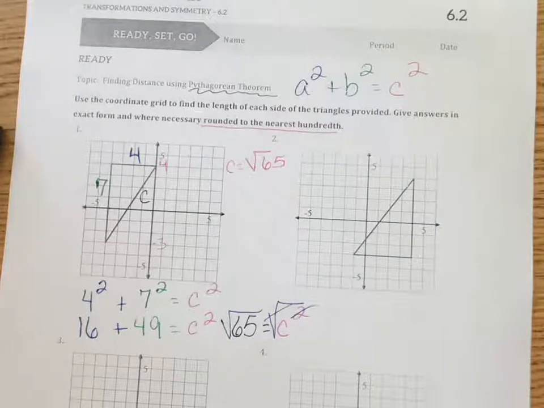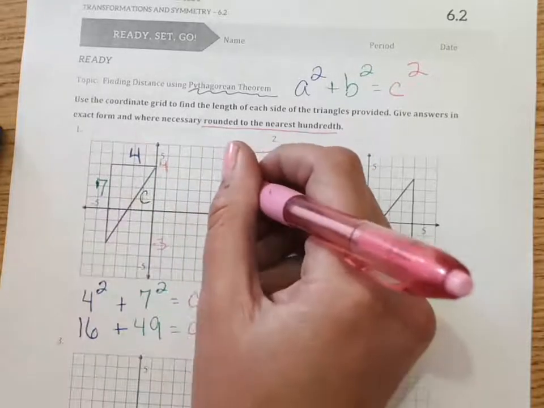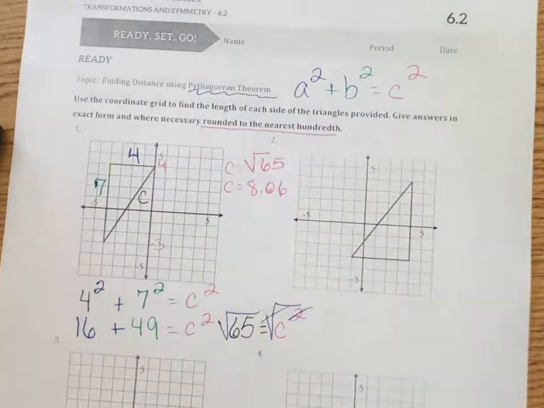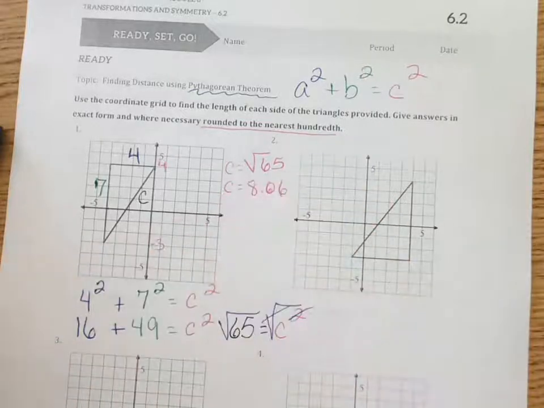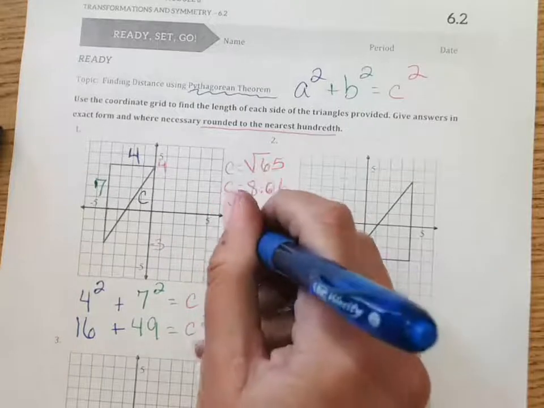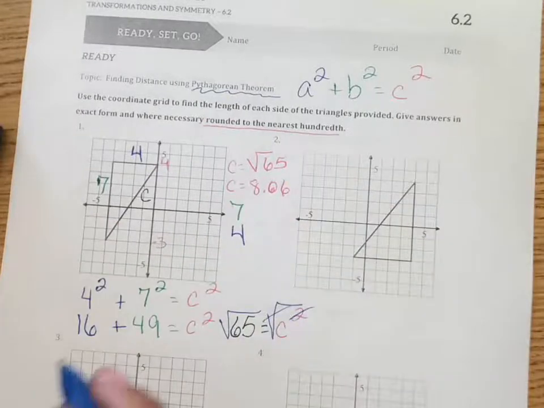So the square root of 65 is going to be 8.06. So then you have to list all 3 side lengths. So your side lengths are 7, 4, and 8.06.